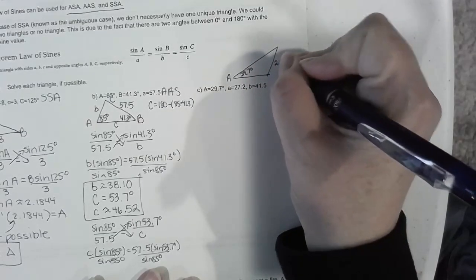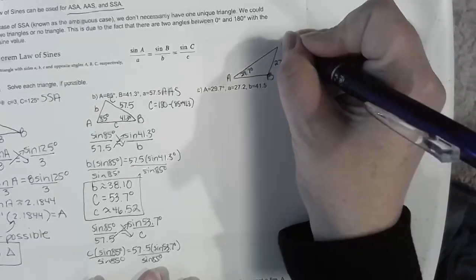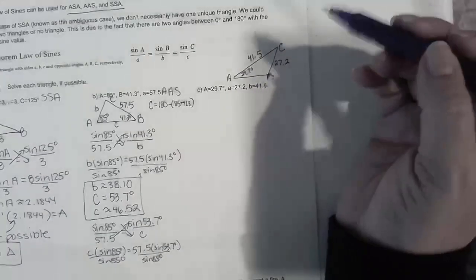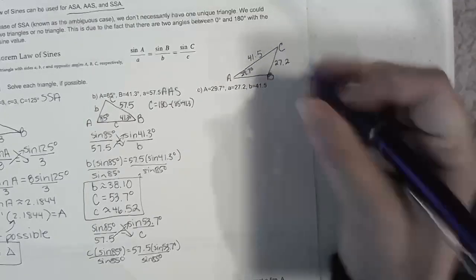Side A is 27.2 in length. I'm going to make this B and this C. B is 41.5. Again, remember, it's not necessarily drawn to scale, so you can't really use what it looks like for your solutions. So in this case, I have side angle.